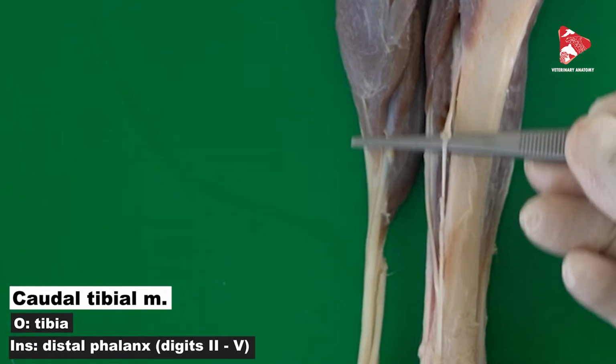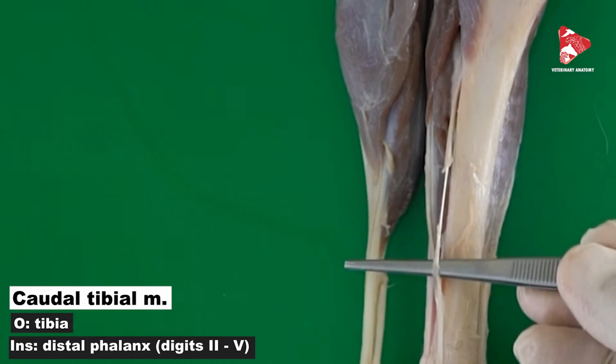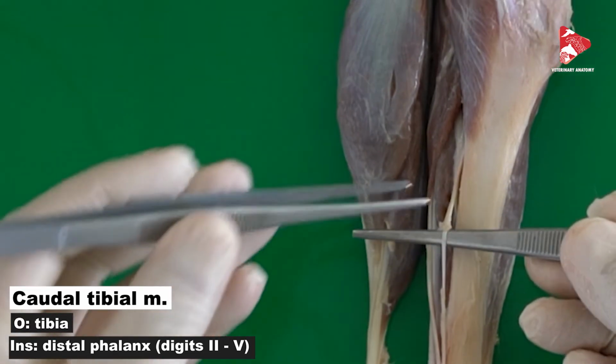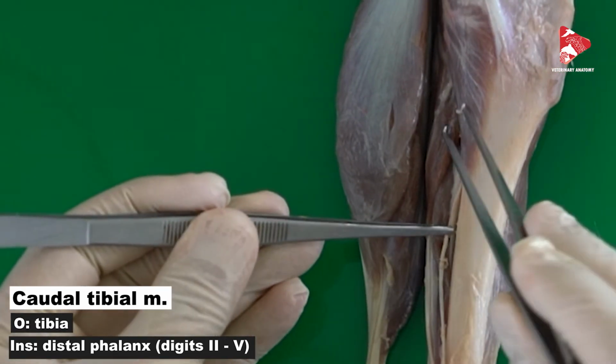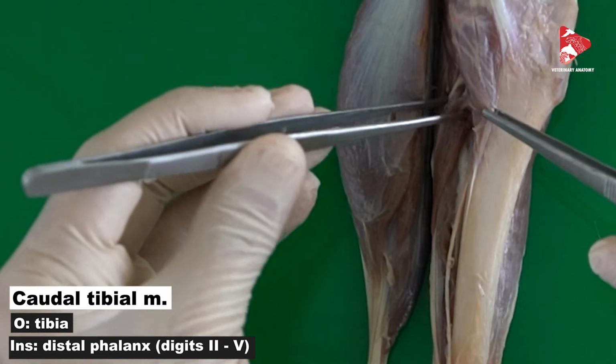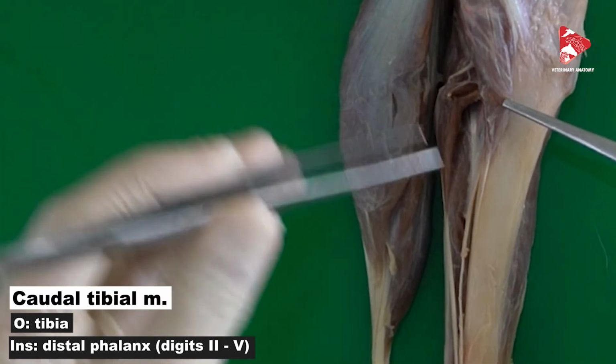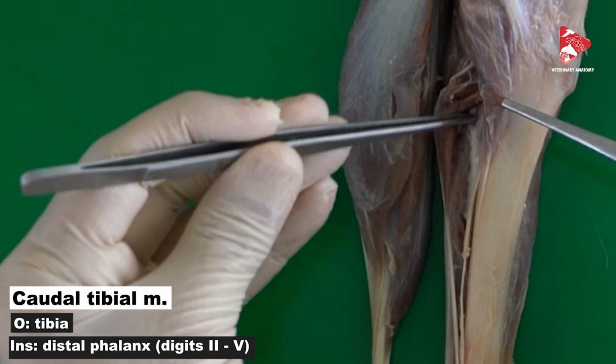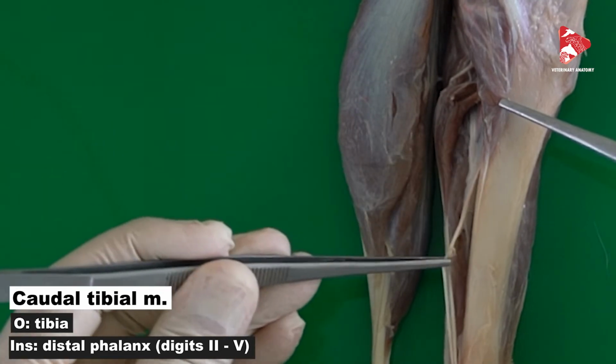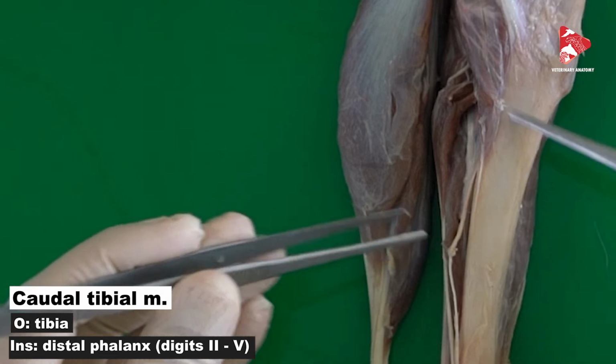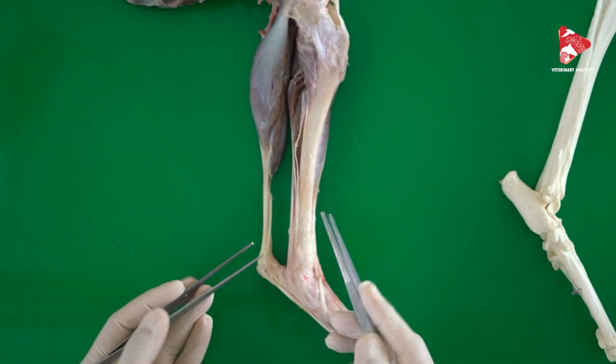Just the tendon of this muscle is the caudal tibial muscle. Okay? And if you go up here, just under the popliteus muscle, you can find the muscular part of this muscle located in this area here, the caudal tibial muscle.